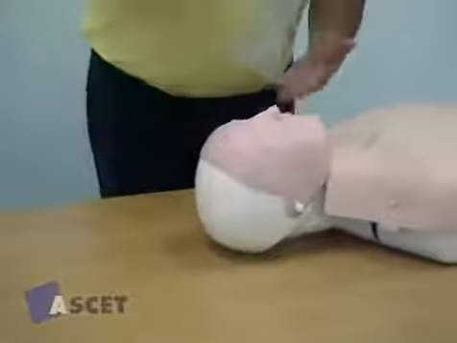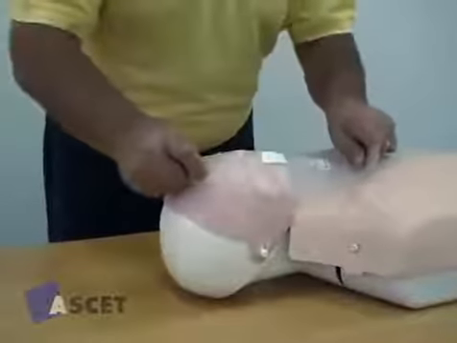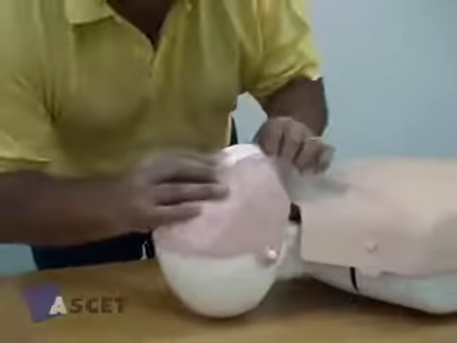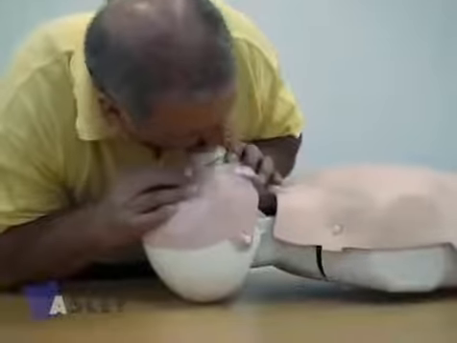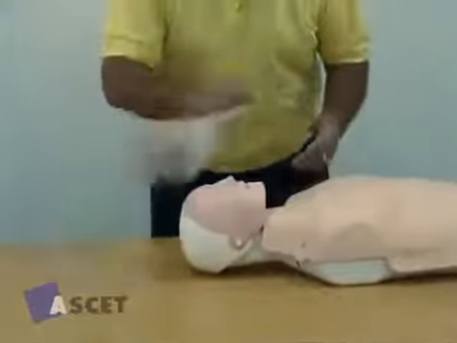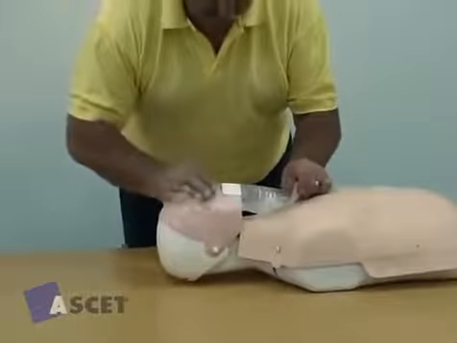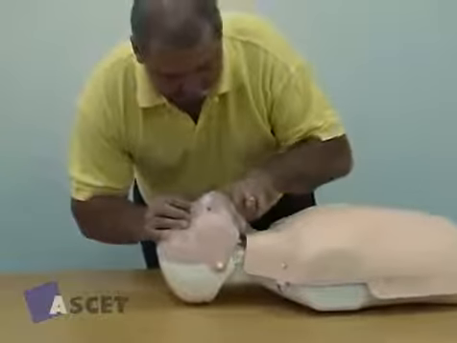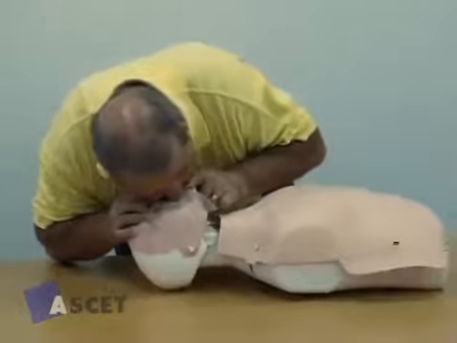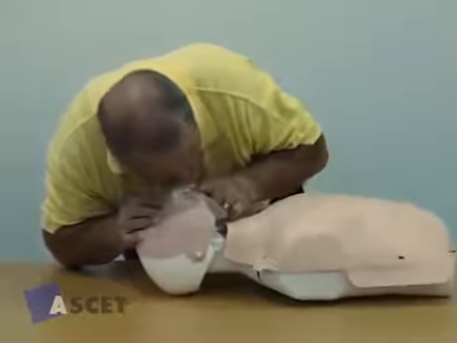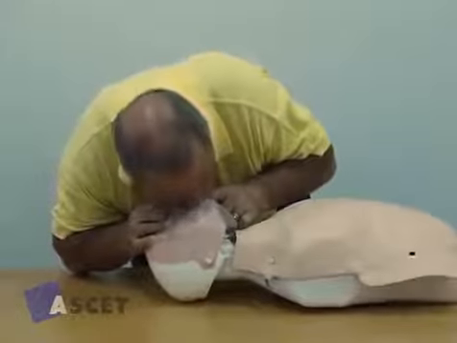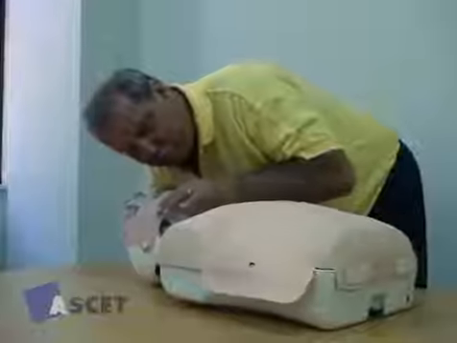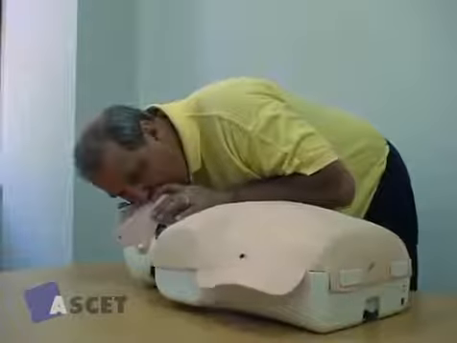Position yourself at the victim's head and use both hands to maintain an open airway and hold the mask in place. Maintain backward head tilt and chin lift. Place the narrow end of the mask on the bridge of the nose and apply the mask firmly to the face by simultaneously pushing down with the thumb on the mask, elevating the jaw into the mask. Inflate the lungs by blowing through the mouthpiece of the mask with sufficient volume and force to achieve chest movement.